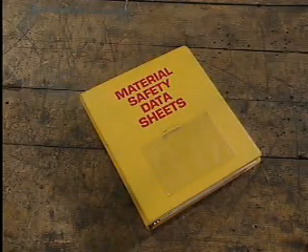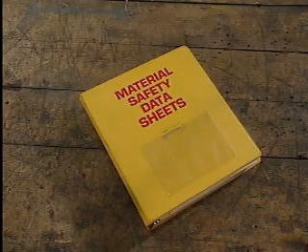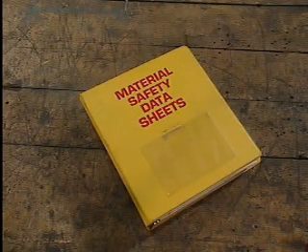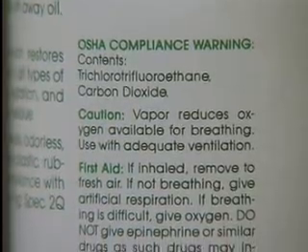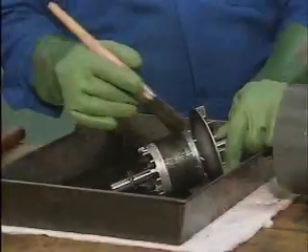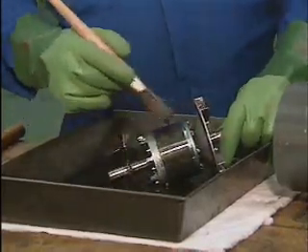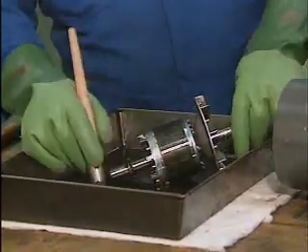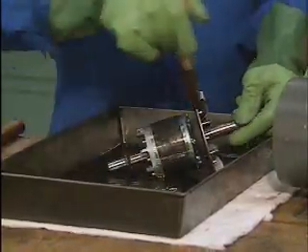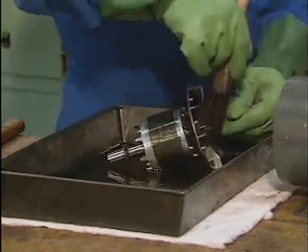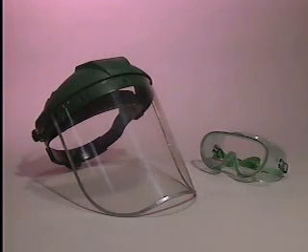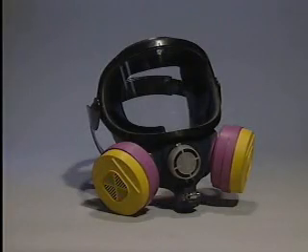If you're unfamiliar with the solvent, be sure to check the solvent's Material Safety Data Sheet, or MSDS, and the solvent's container labels for important safety information. When potentially hazardous solvents are used, it's essential to have adequate ventilation to prevent combustible mixtures from forming in the work area. It's also important to wear the appropriate protective equipment. In some cases, a face shield and safety goggles are required to protect your eyes and face from sprays and splashes. You may also need to wear a respirator to protect your lungs.